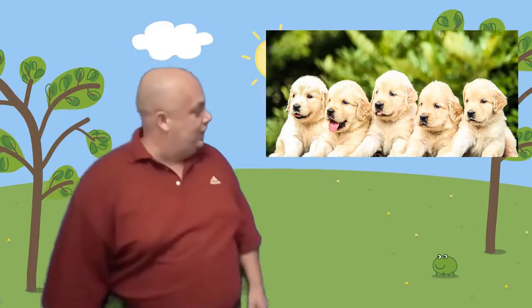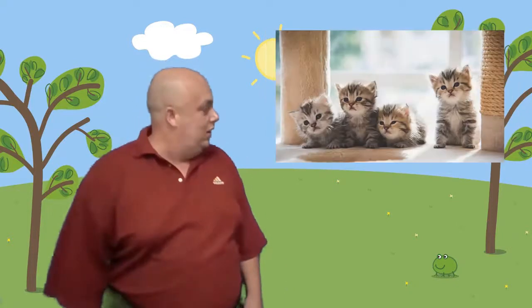Okay, rule number 2. A living thing needs to reproduce. Now, to reproduce means to make more of itself. So again, with animals, that means little babies. So you get like this, little puppies or little kittens like this. For plants, it means they make seeds. And these seeds slowly grow into a new plant or flower.